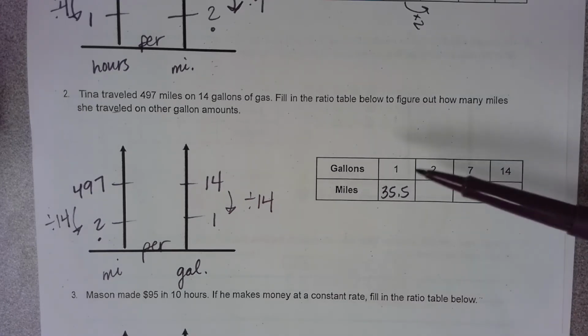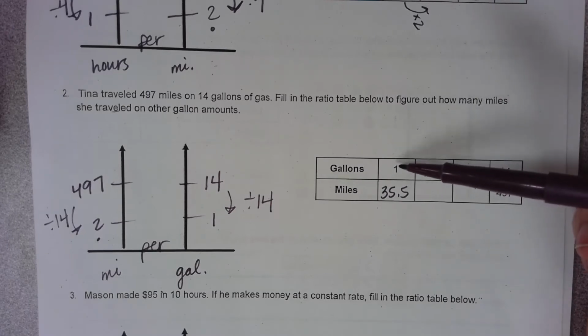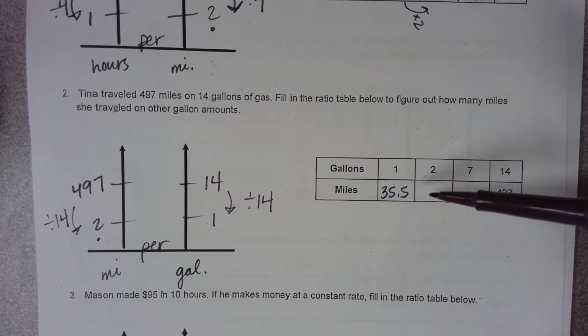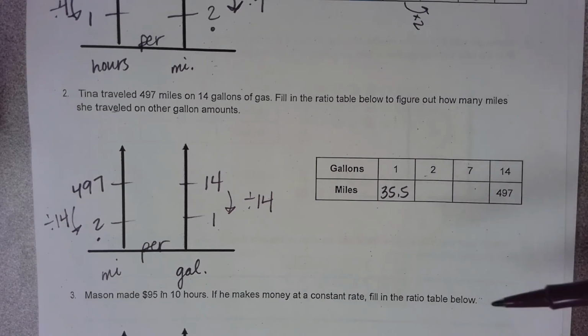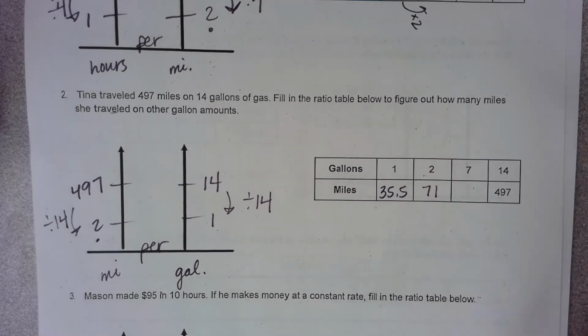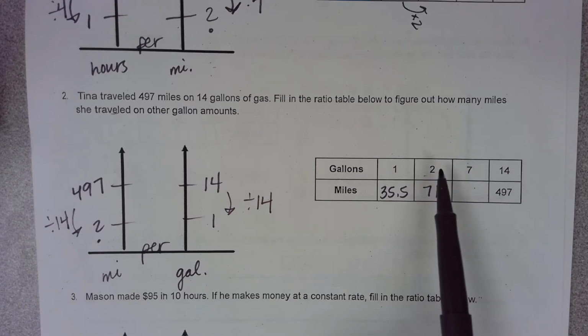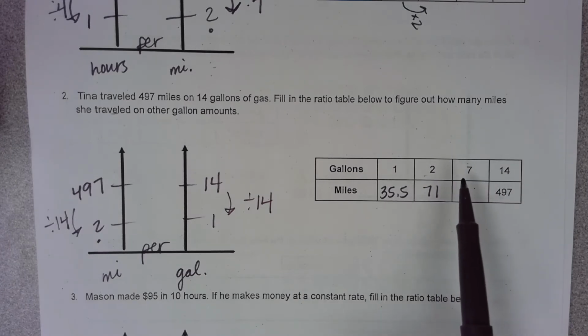So I know that from going from 1 to 2, I'm multiplying by 2. So multiply by 2 on this side, 35.5 times 2 would be 71. So my 71 is going to go there. Okay, but now you're thinking, this is not an easy missing piece going from 2 to 7. That doesn't go in very well. There are actually a couple different ways we can solve this.